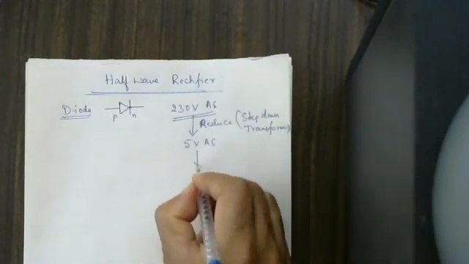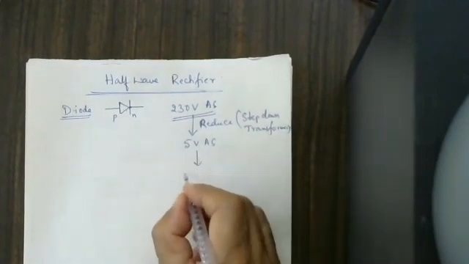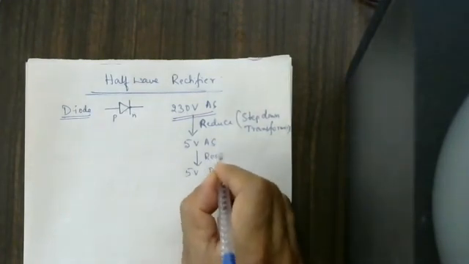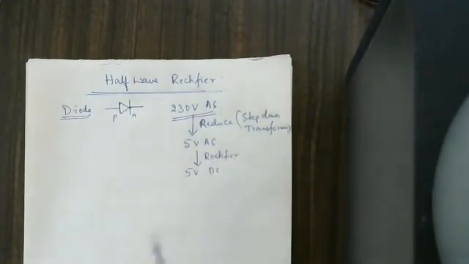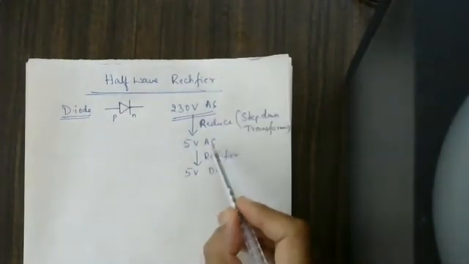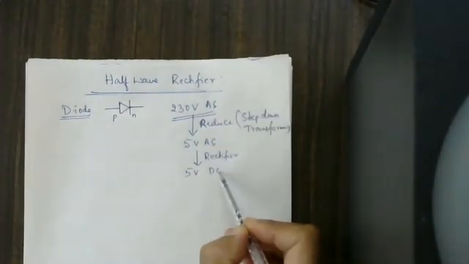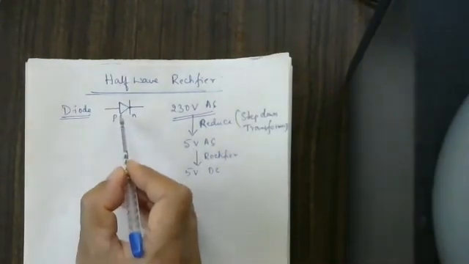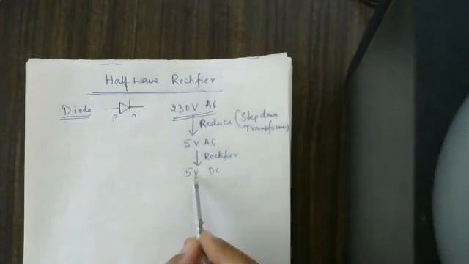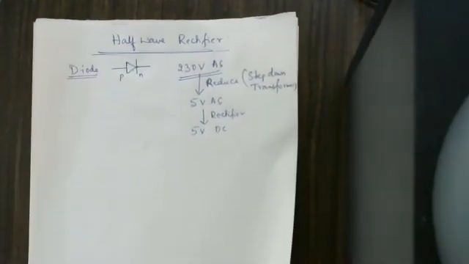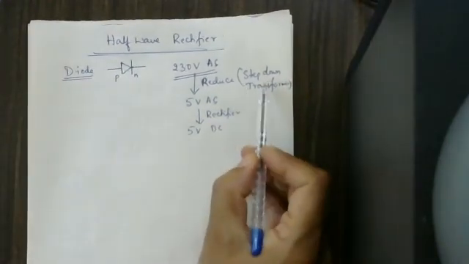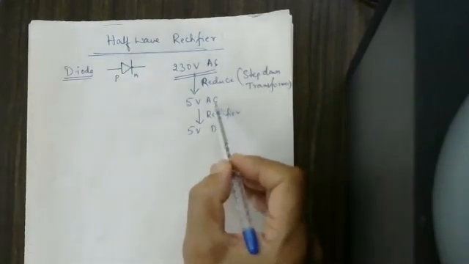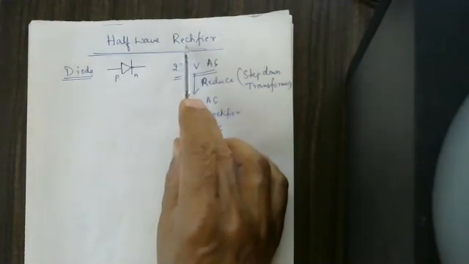Then we are going to convert this to 5 volts DC. Here we are going to use a rectifier, where AC to DC we are converting. We supply this voltage there, and further we are going to get 5 volts DC. What are we going to do? First of all, we have to use a transformer. Then we use a rectifier, called the full wave rectifier.